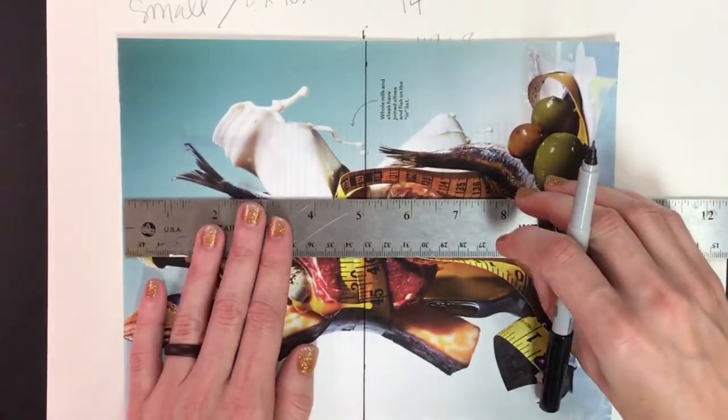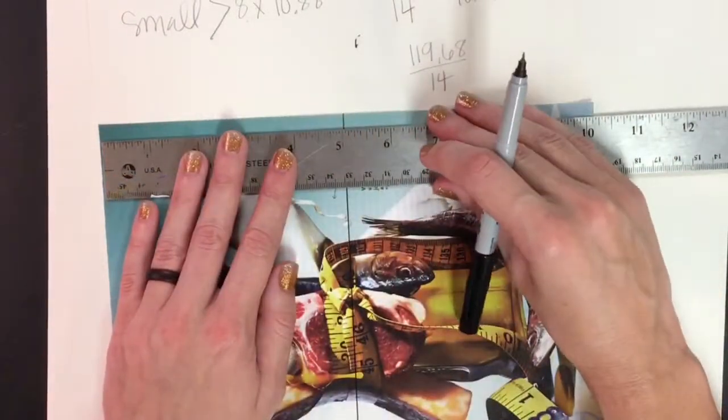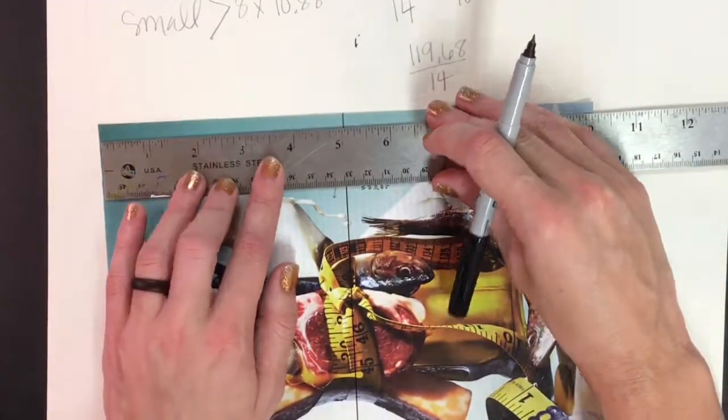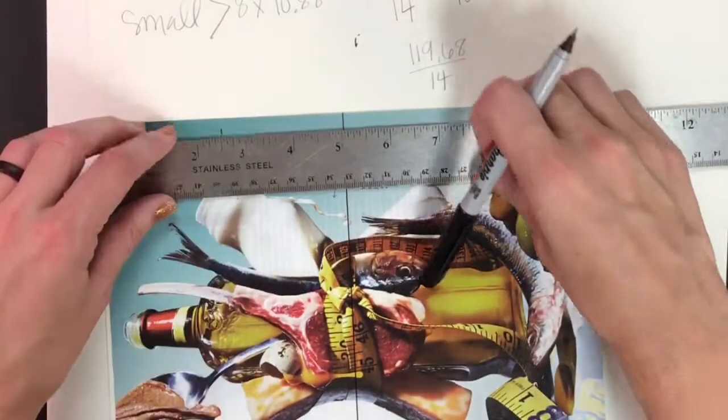And then I will do the same thing again, dividing this section that is 5 into 2.5.